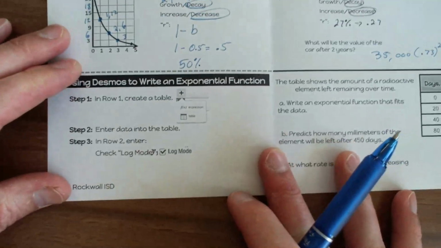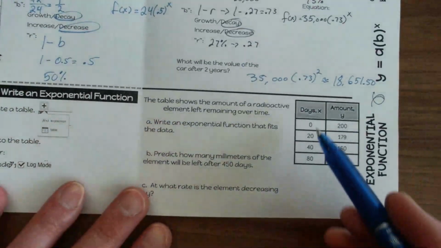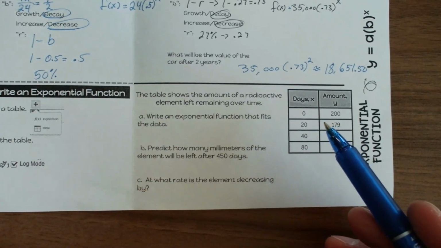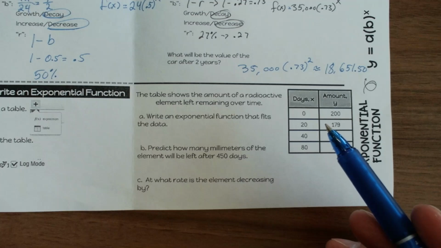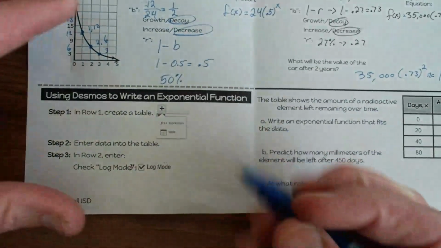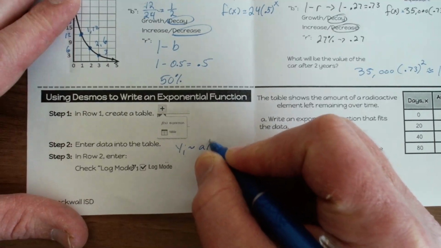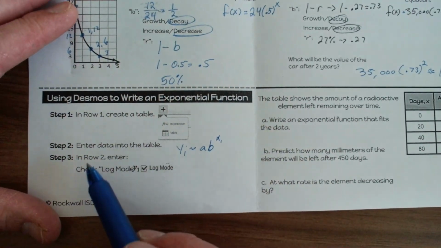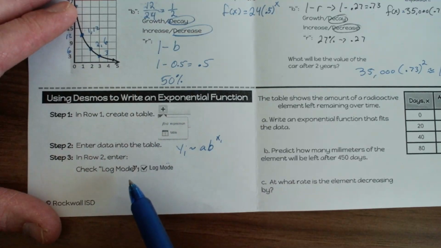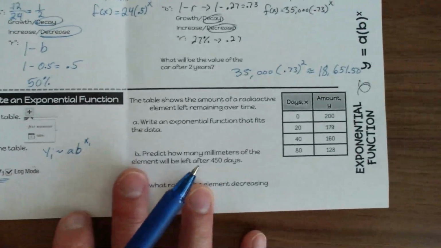So last part is using Desmos to write an exponential function. Of course, if we're given a table, the goal is for you to type it into the table. Once you type it into the table, we would do a regression. One thing with this regression that you do have to look into, remember we would type in y1 tilde a b x to the power of 1. But when you type this in, we need to make sure that we check log mode. And I'll show you that when we're working in the class.